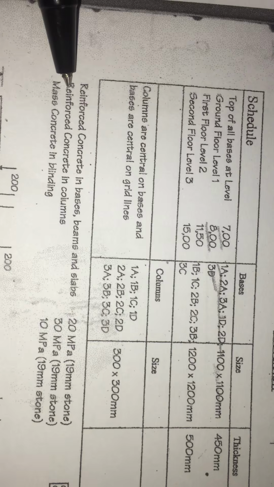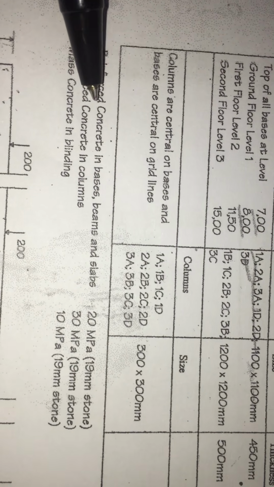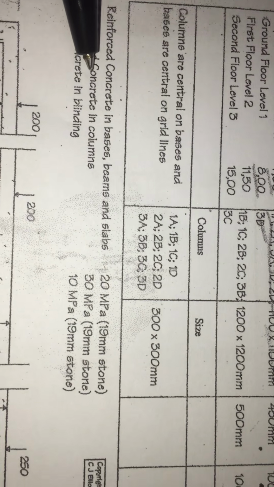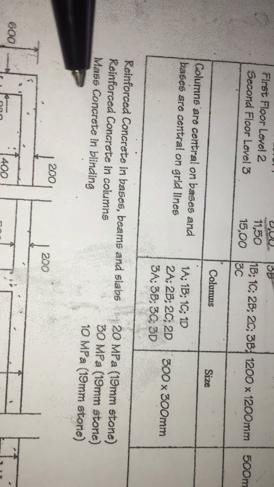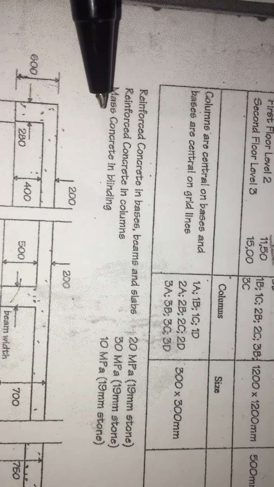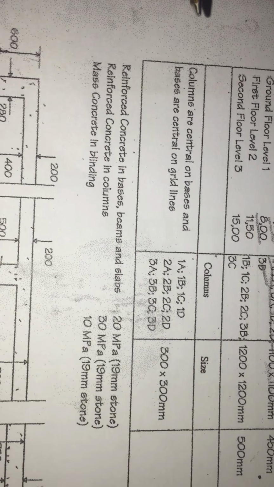And then here, this information shows us the strength of our concrete. This can help you when you're doing your descriptions. Reinforced concrete in bases, beams and slabs, 20 MPa. Reinforced concrete in columns, 30 MPa. This is additional information when you're doing your descriptions. And mass concrete in blinding, 10 MPa.